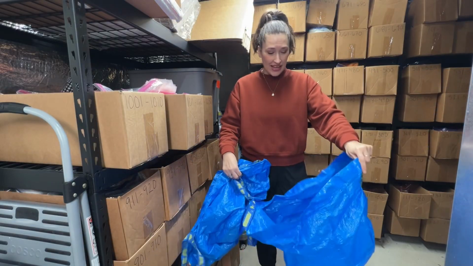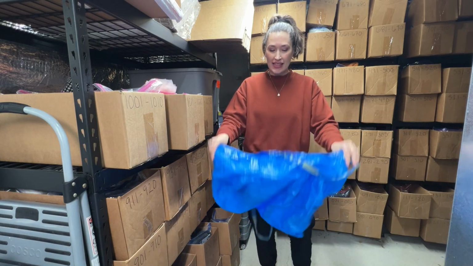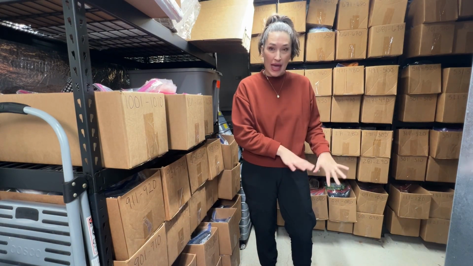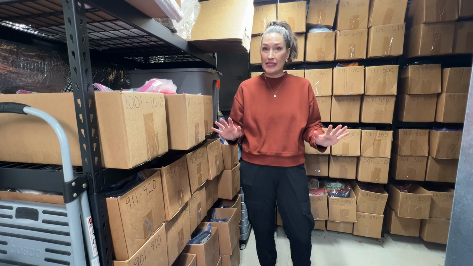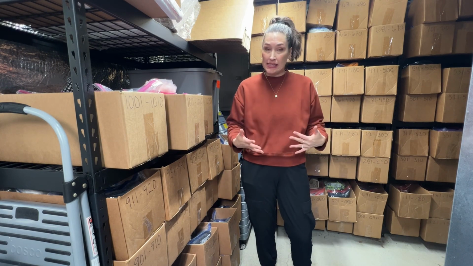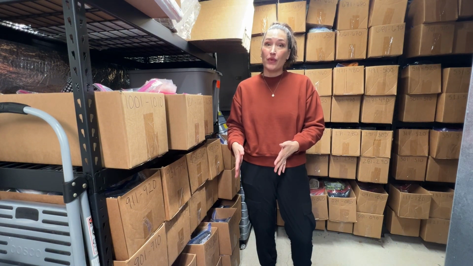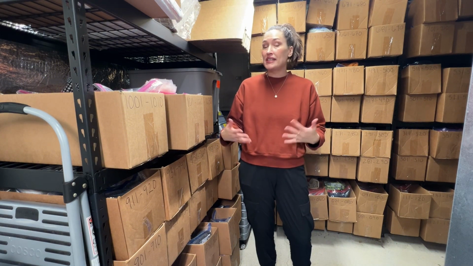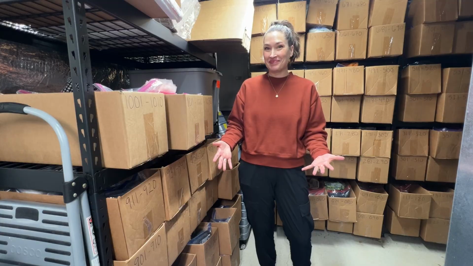I also brought down 2 IKEA bags. That way, as I go through this inventory audit, I can put a bag for items that aren't listed anywhere that I need to re-photograph and get relisted. And then I've got another bag for things that I might pull to take to a buy-sell trade store.